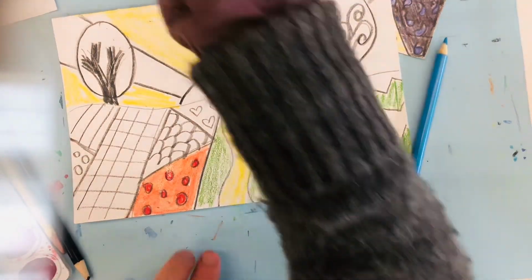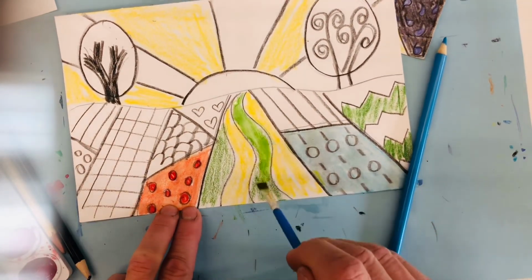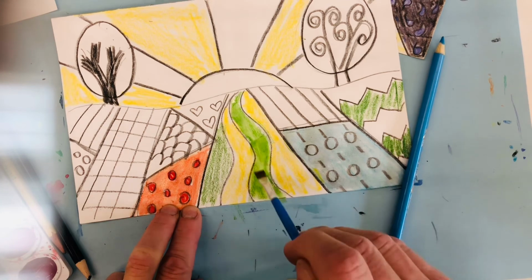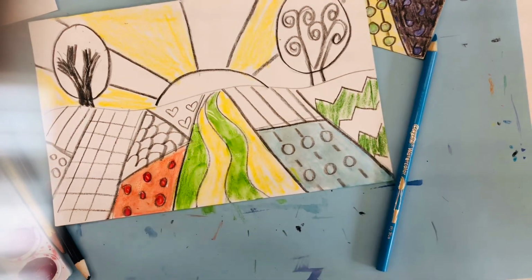And then you can either, like I said, add the water to turn it into paint, or you can just color it in. I'll have a time lapse of me coloring one in. Okay, good luck, boys and girls.